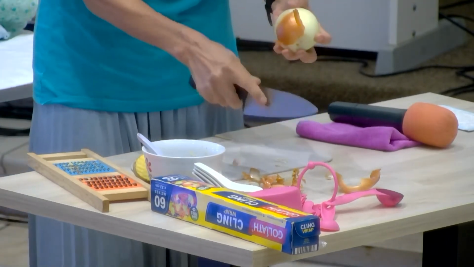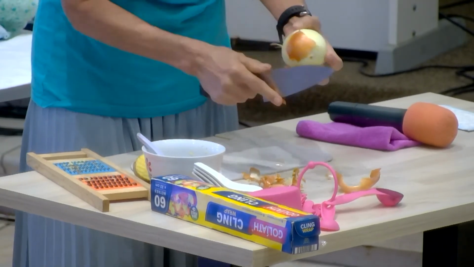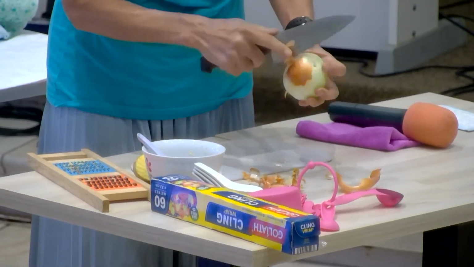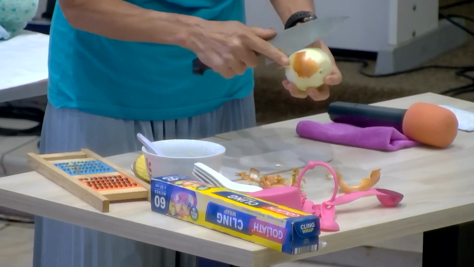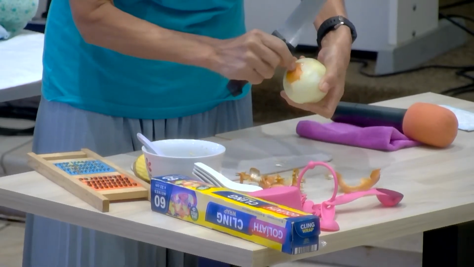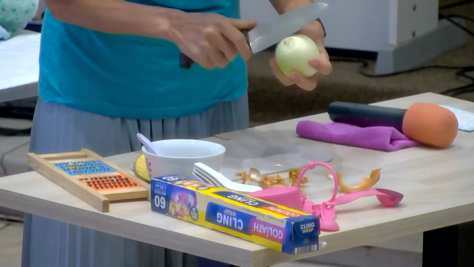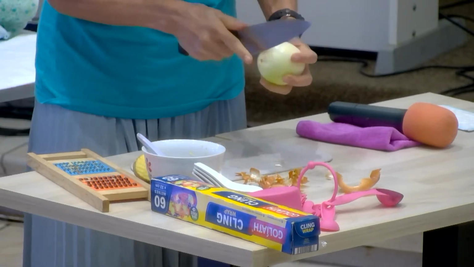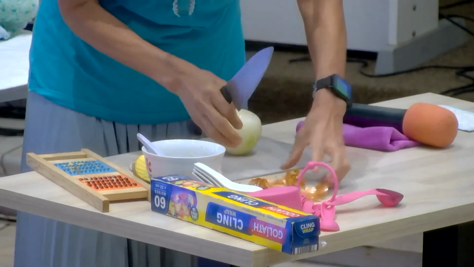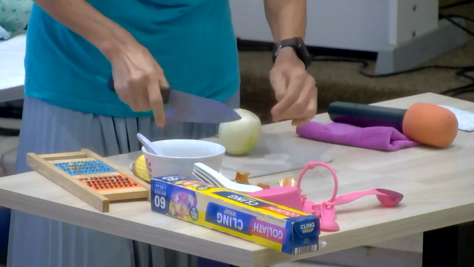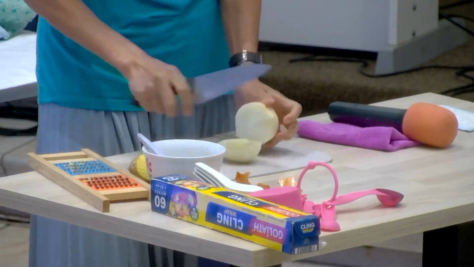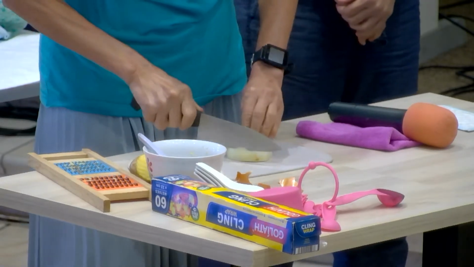You normally don't prepare the onion in advance, because it will absorb what is around it in the environment. Okay, we'll just move this aside. Just have to chop up the onion. I'll just do half just for demo.